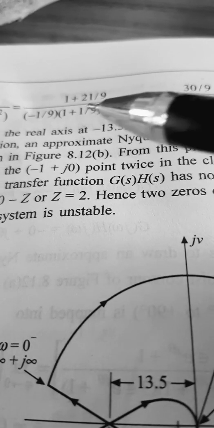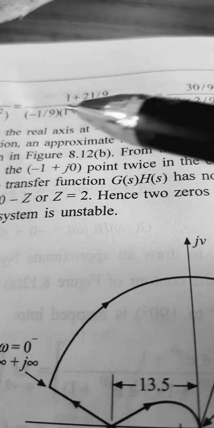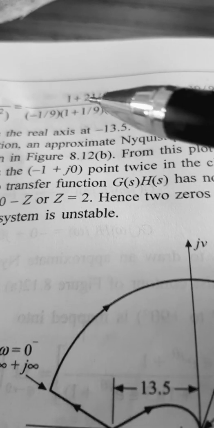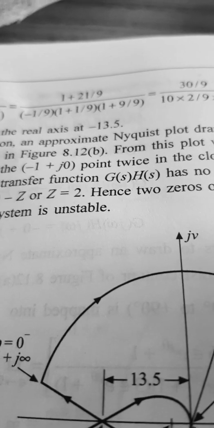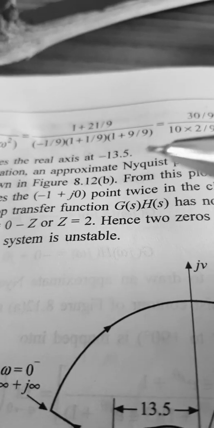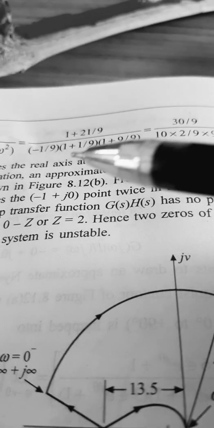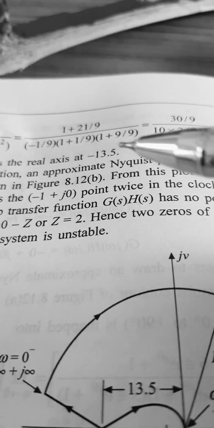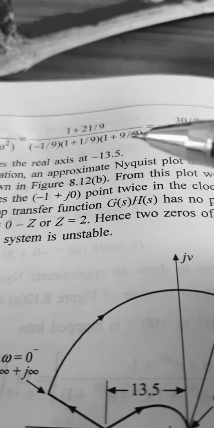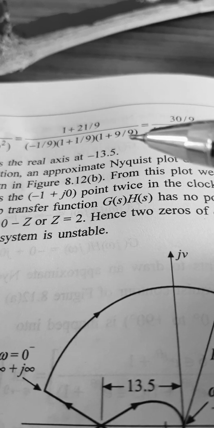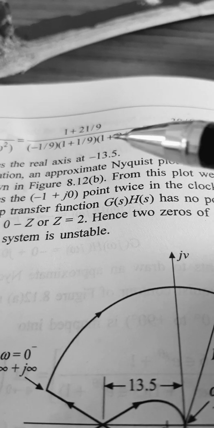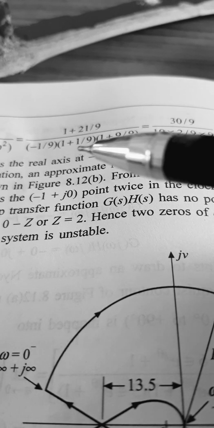Here you take a common term 9: 9 plus 21 divided by 9 gives 30 divided by 9 in the numerator.